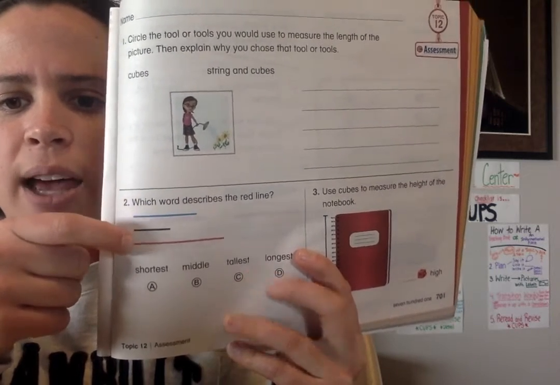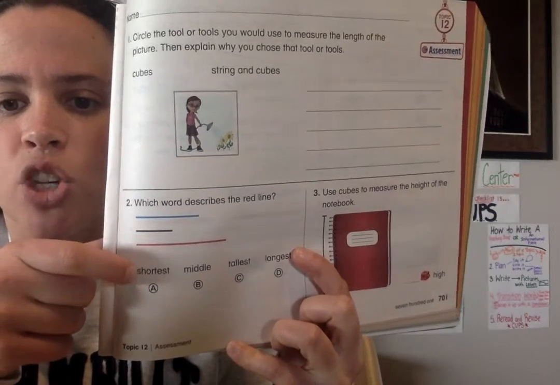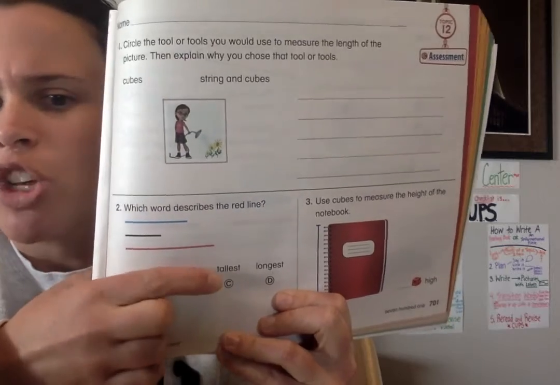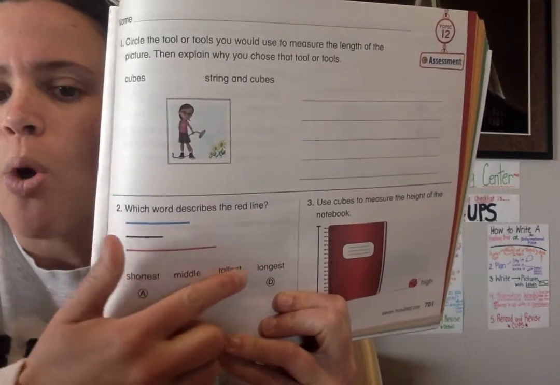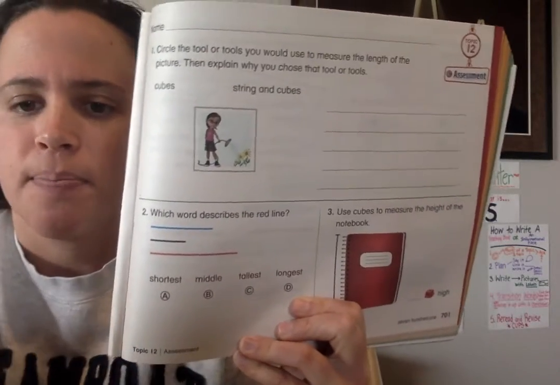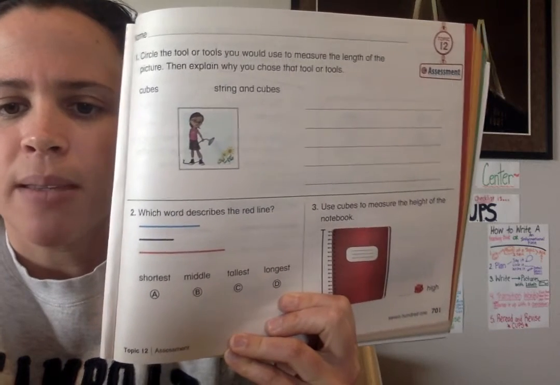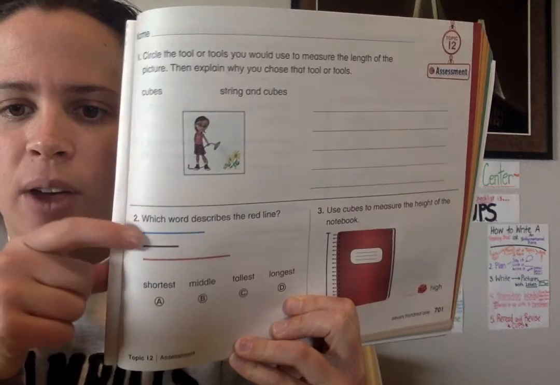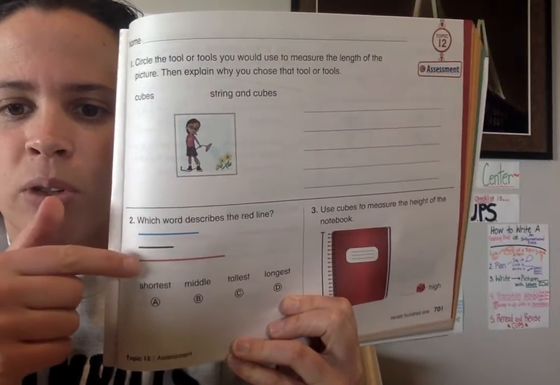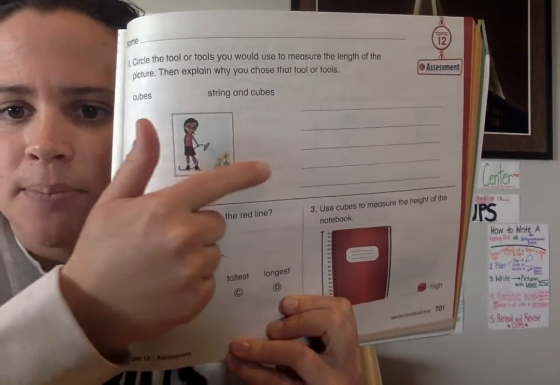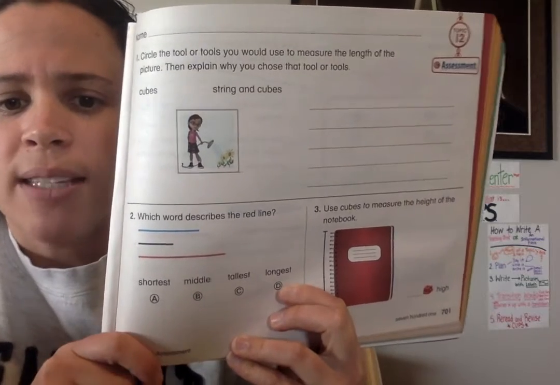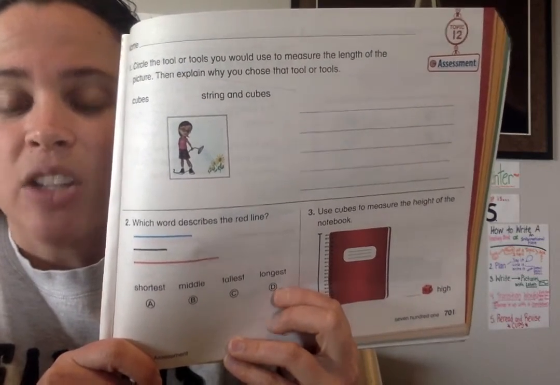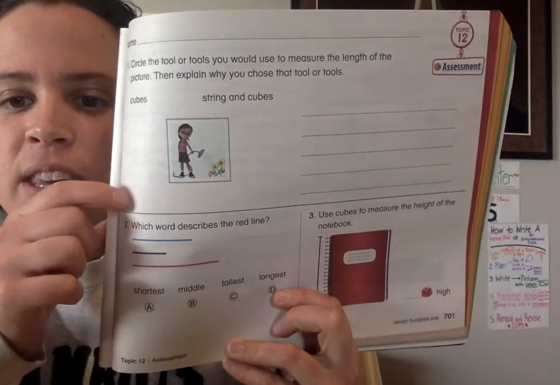is the red line the shortest, the middle, the tallest, or the longest? A, B, C, or D. Shortest, middle, tallest, or longest? The red line. Remember, length. If you said longest, you are correct. The red line is the longest out of these 3 lines.